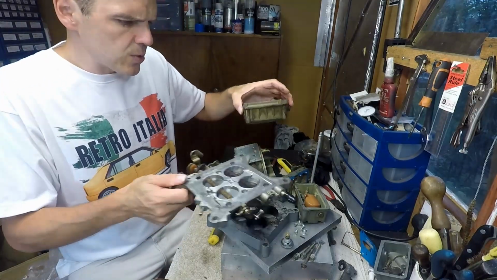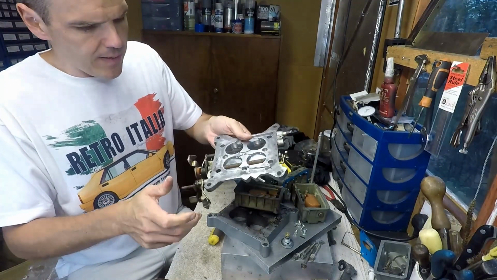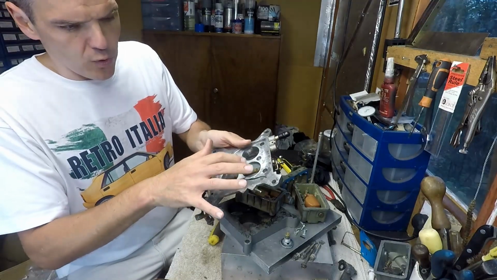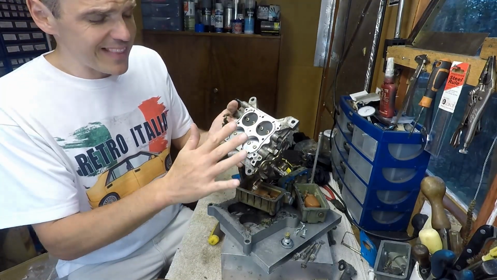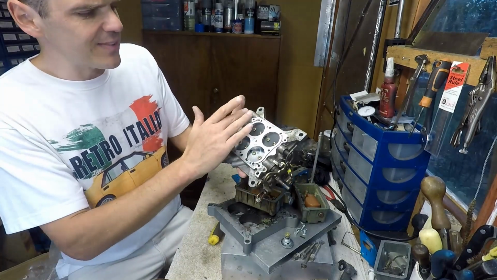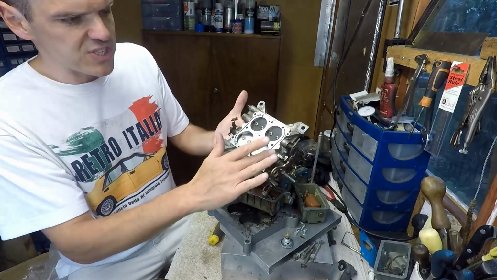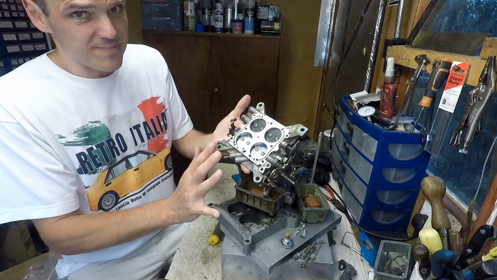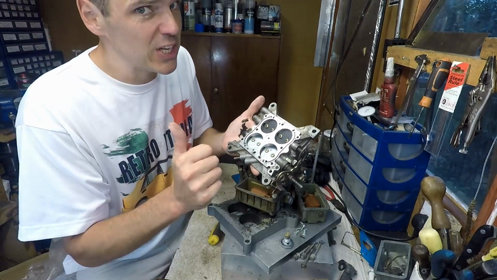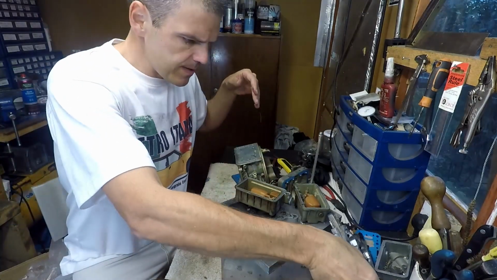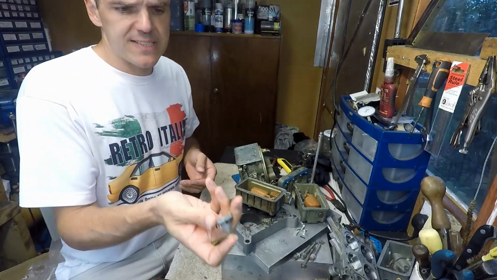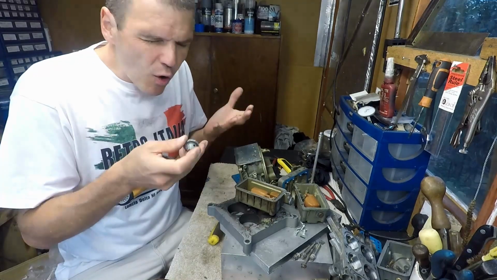Other thing you need to do is check the base for corrosion, especially around here. I mean, there is a bit of oily residue around here, but this base is actually pretty good, so I think we're more or less golden here. The power valve, which is this, I always change it.